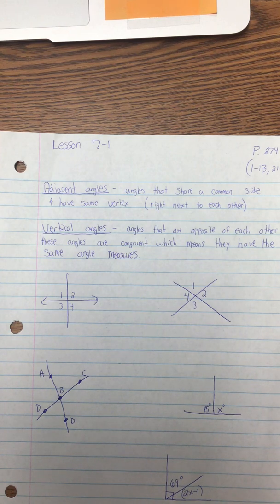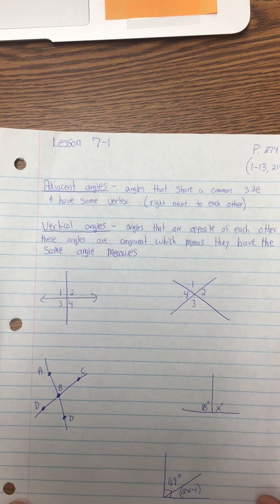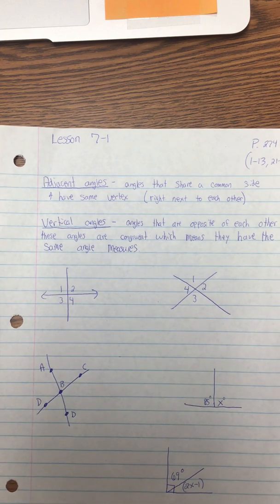Lesson 7.1 is on adjacent and vertical angles. So we're going to start taking our next steps into more geometry-based math content here in the next couple weeks, especially with lesson 7, okay? So we are going to focus mainly on adjacent and vertical angles in today's lesson, okay?